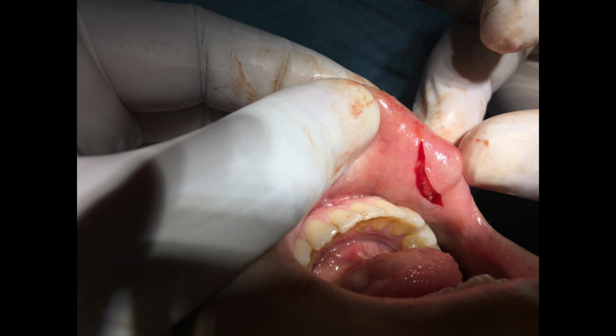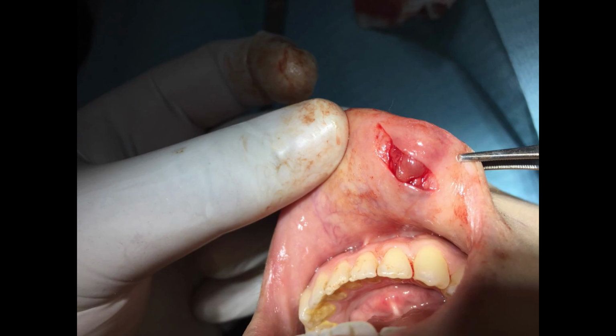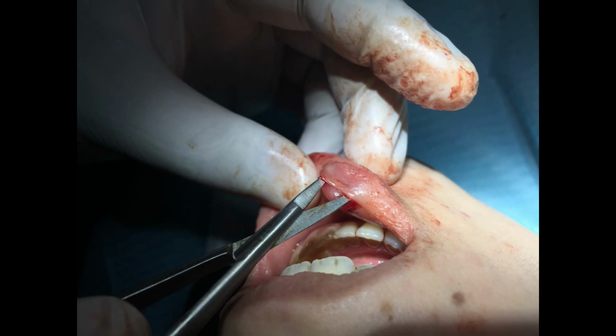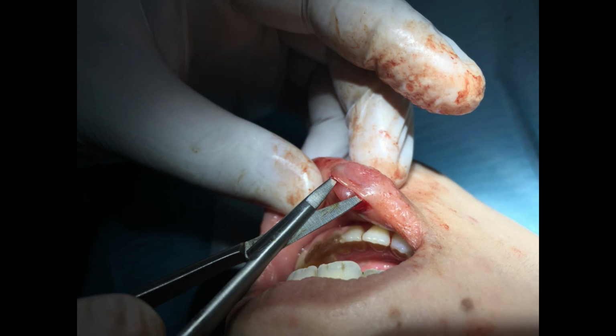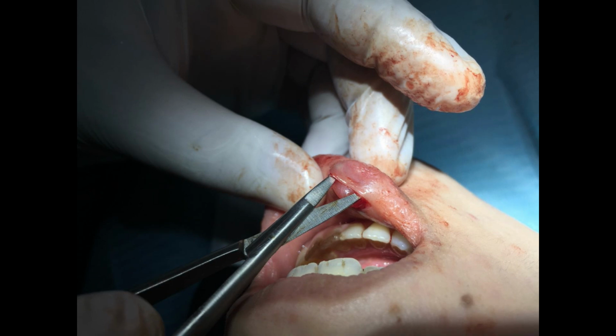As the elliptical incision was made, we were able to access the swelling, and then the swelling was detached from the underlying tissues with the help of a scissor. The scissor was used in a closed manner, advanced inside the soft tissue, and then opened. The purpose was not to damage any structure underneath, but to separate the mucocele effectively from the soft tissue that was surrounding the mucocele itself.